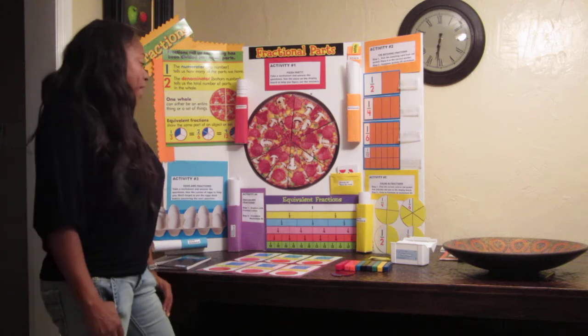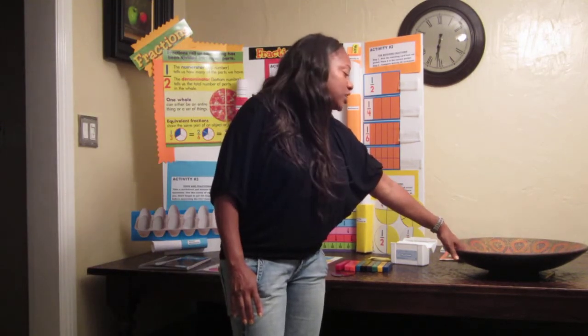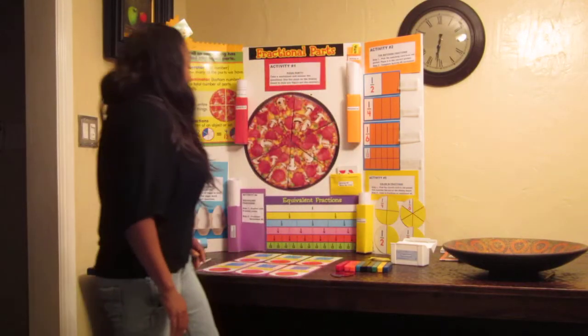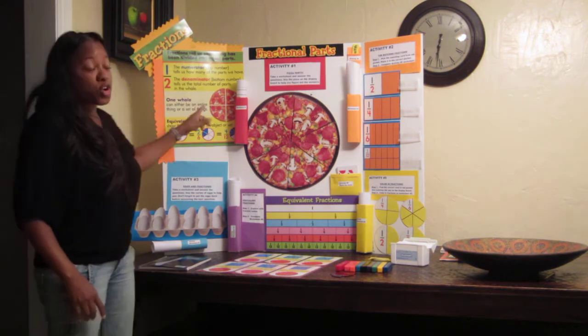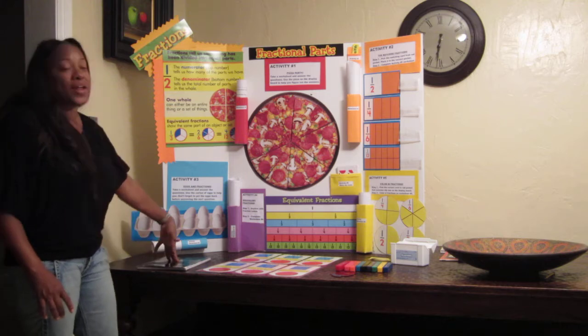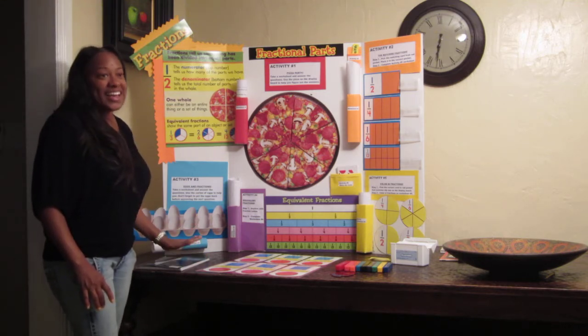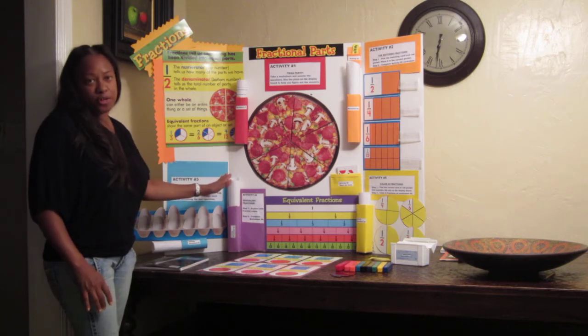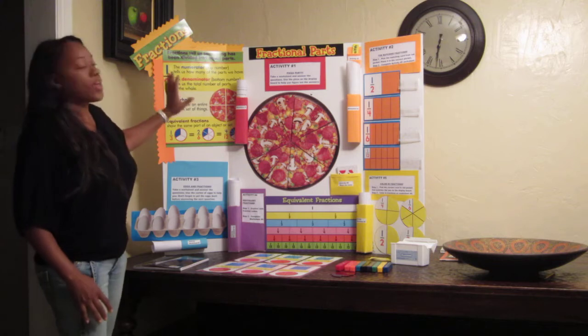And I have this nice handy-dandy bowl that the students will be able to put their work in once they're done. Another recording system that I will be using besides each worksheet for each activity is a book here that they would have to fill out by writing their name and date each time they visit the center. Okay? So here I start with fractions.